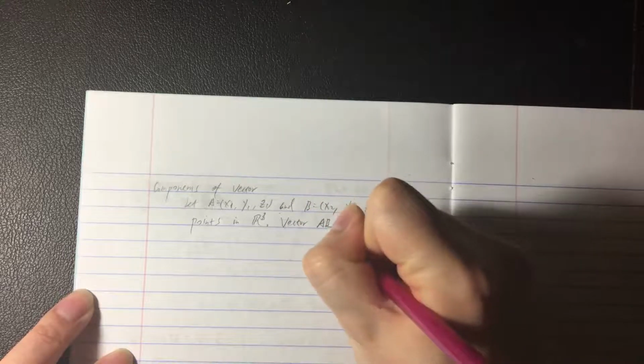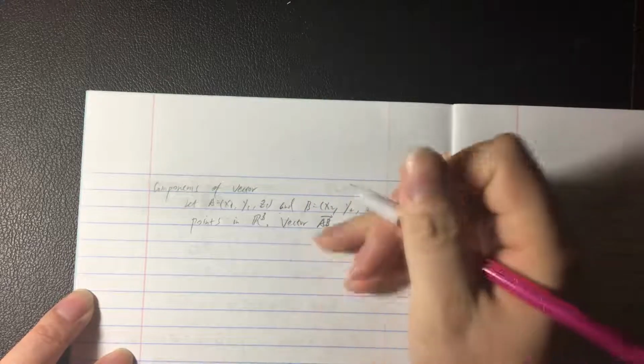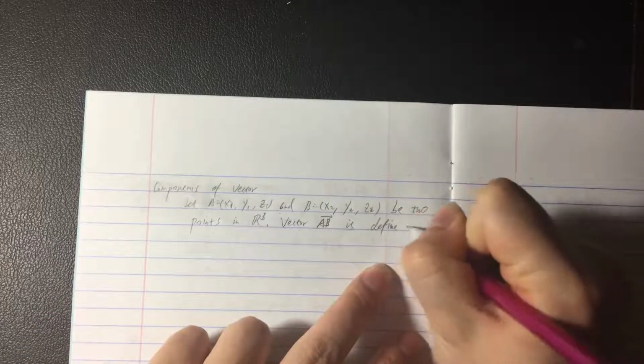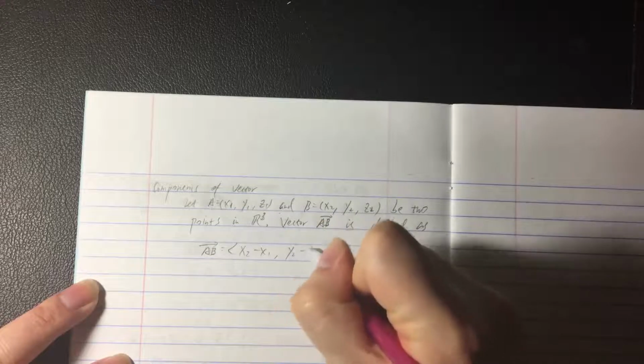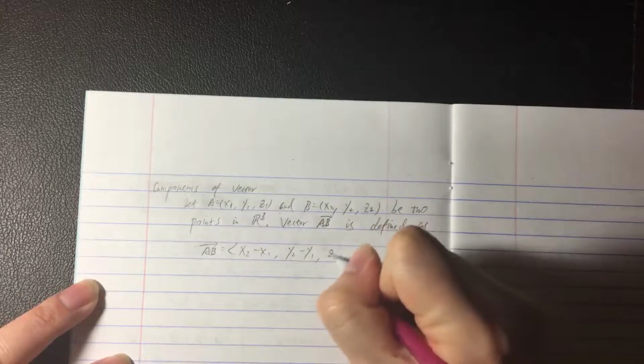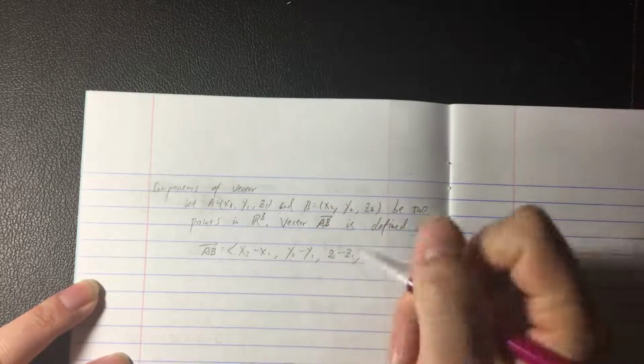Vector AB is defined as vector AB equal to <x2 minus x1, y2 minus y1, z2 minus z1>.